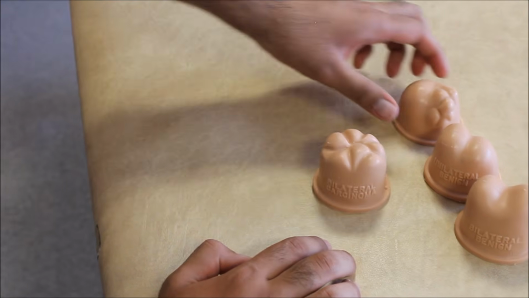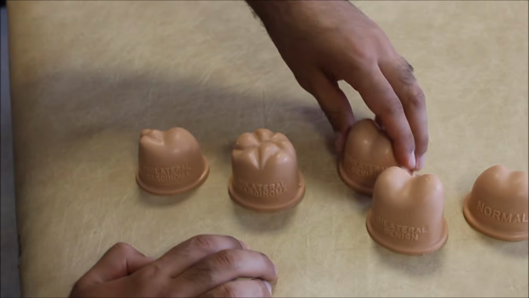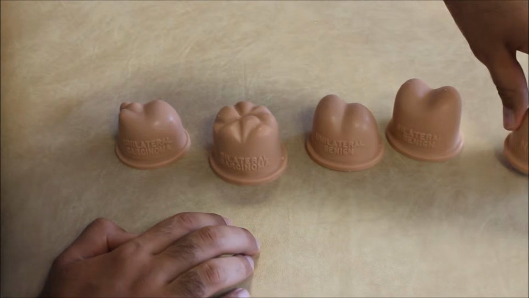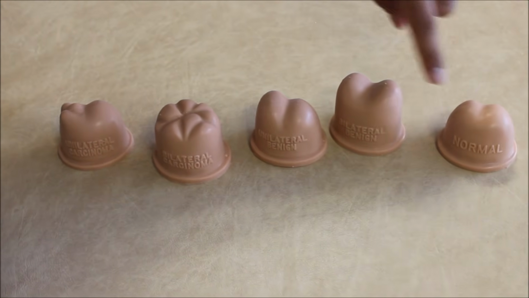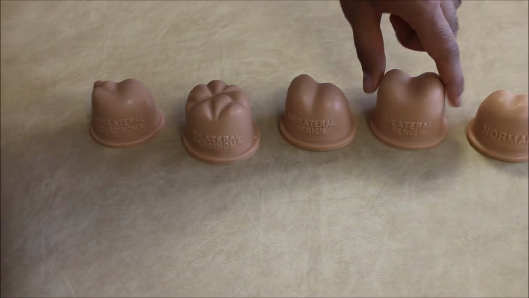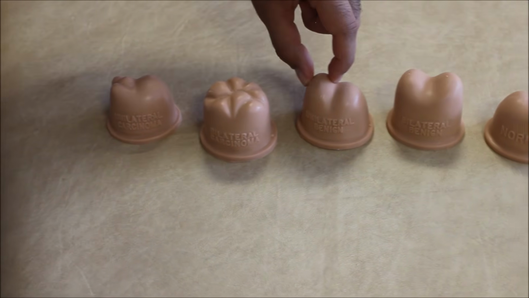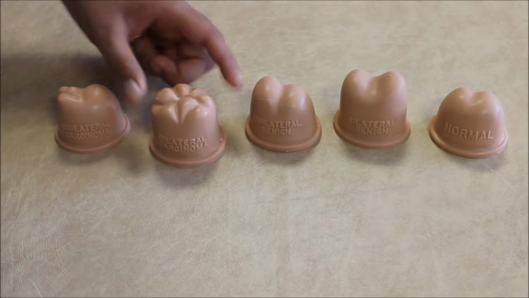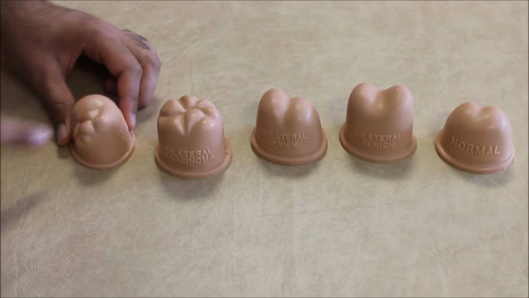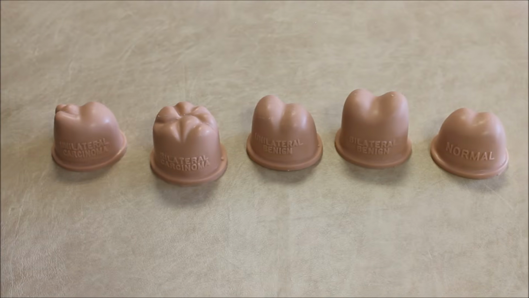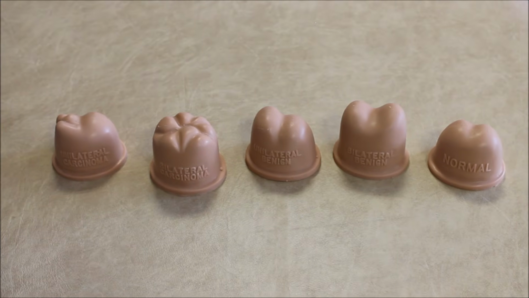I hope that you've enjoyed this video. I'll just show all of them again. So that's a normal, that's a bilateral benign, that's a unilateral benign, and this is a bilateral carcinoma, and this is a unilateral carcinoma.